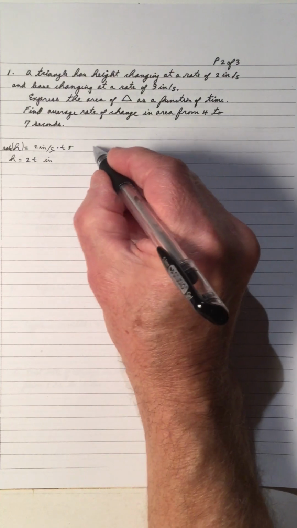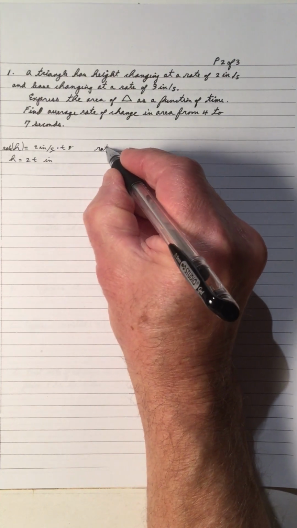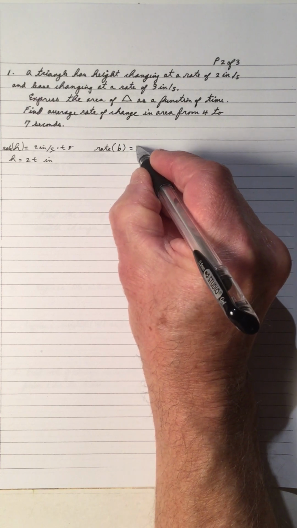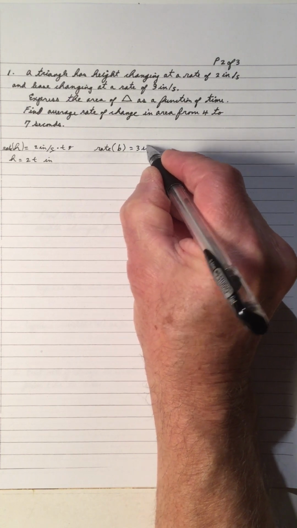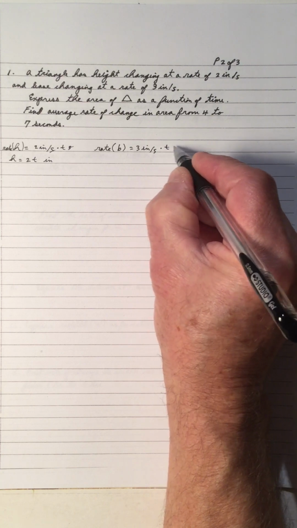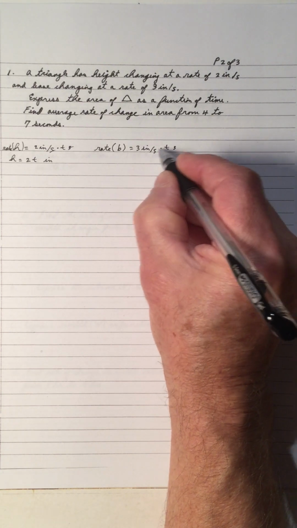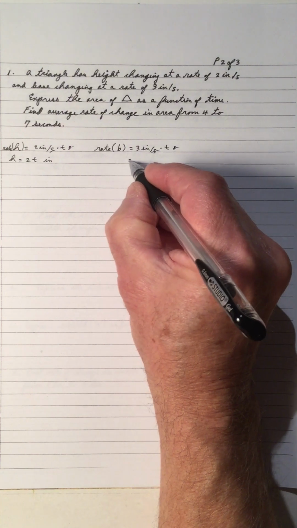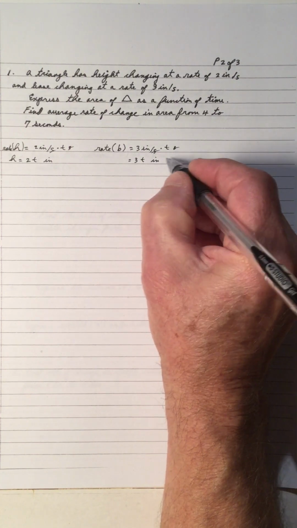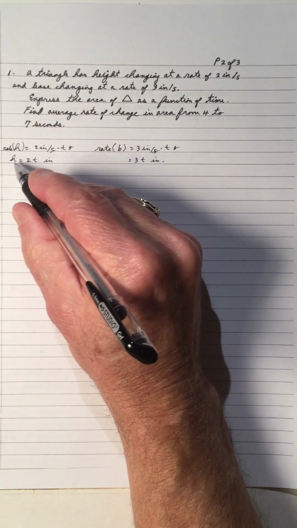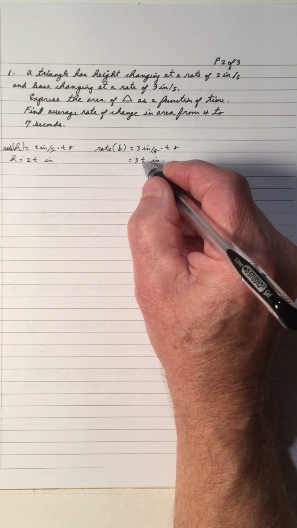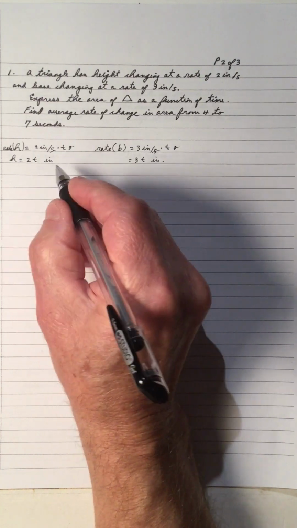So it's linear. And we also have a rate for the base, b, and the base is changing at 3 inches per second. Again, we multiply by time, which is in seconds. Seconds cancel, so we get 3t inches. So the height is 2t and the base is 3t. So what is the area?